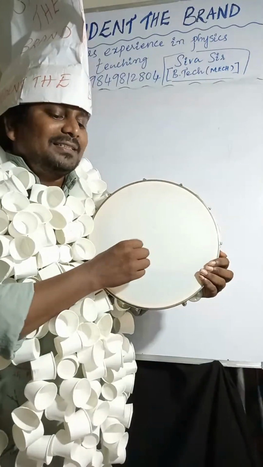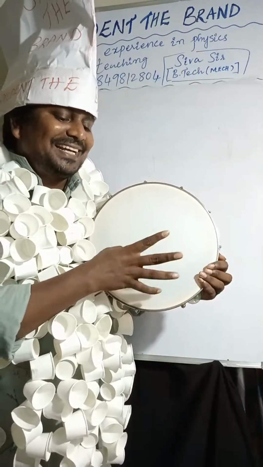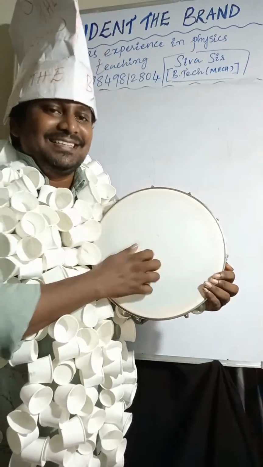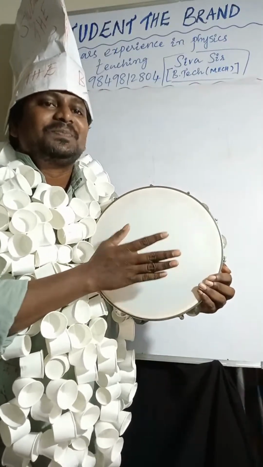New Cartesian sign convention: all distances are measured from the pole.